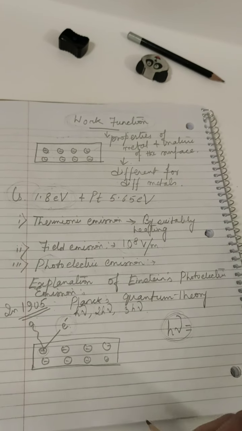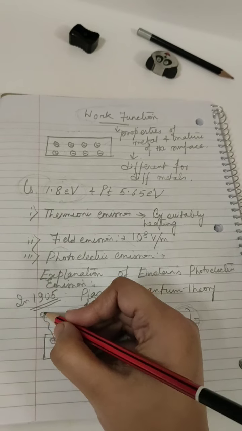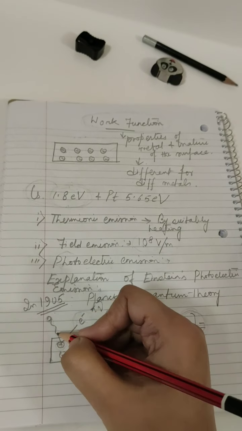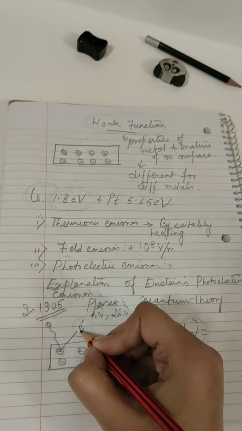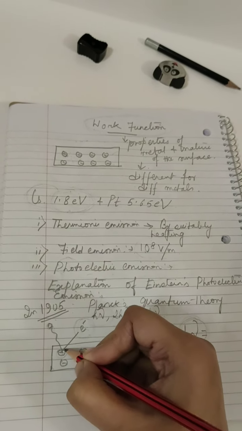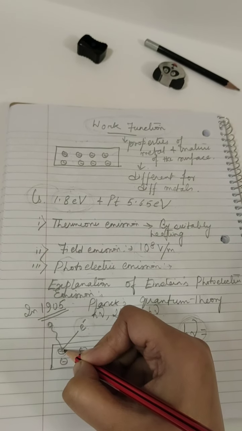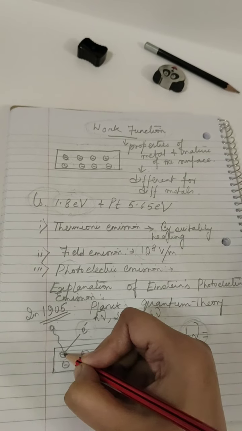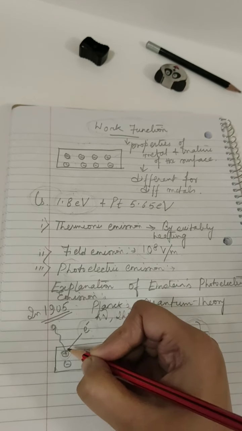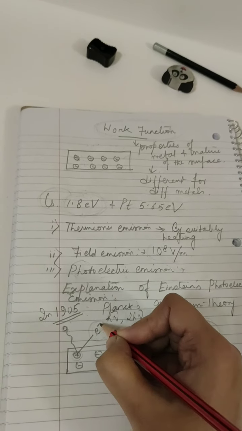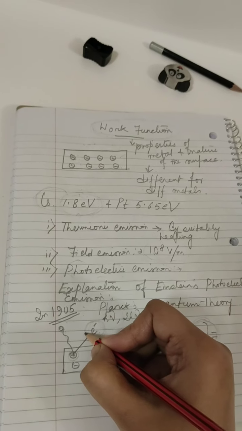So the energy of the photon is used up first in ejecting the electron from the metal surface, that is, in providing the work function of the metal, and in imparting kinetic energy to the electron.